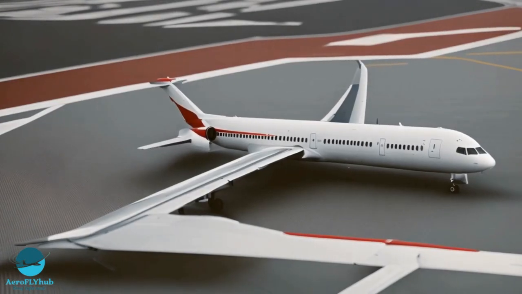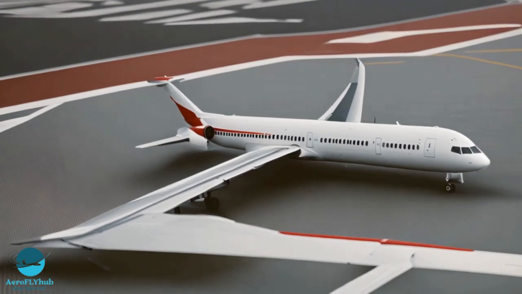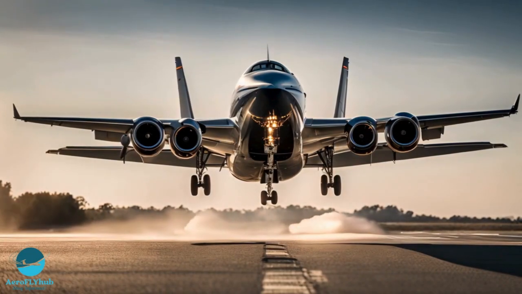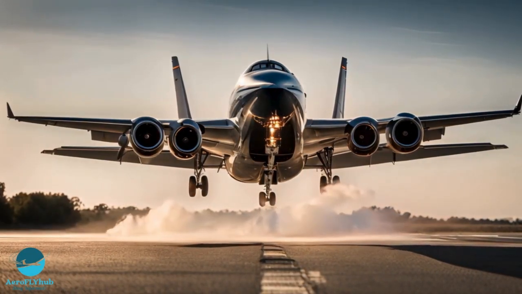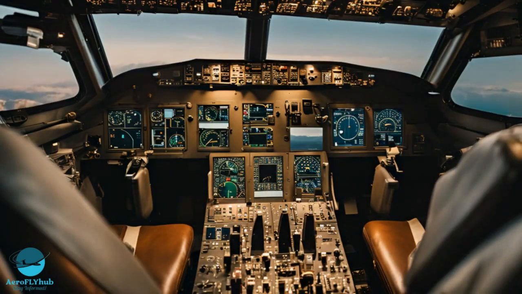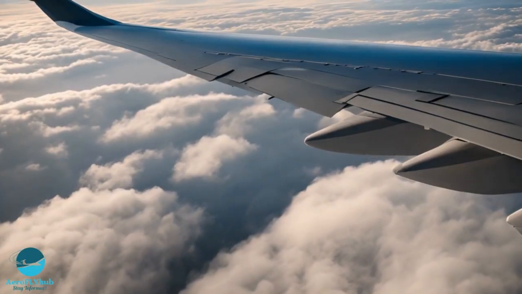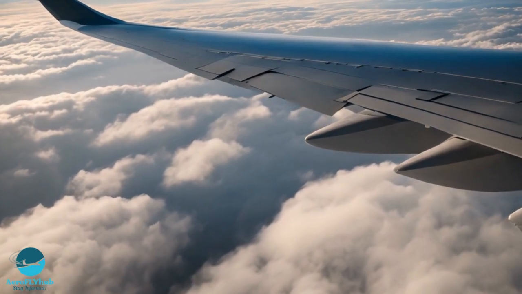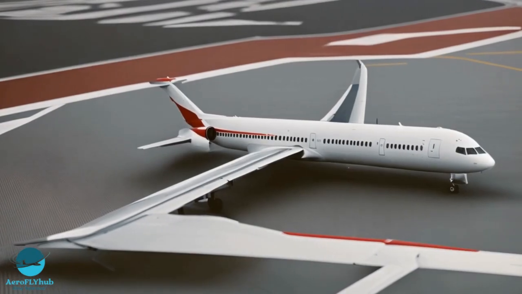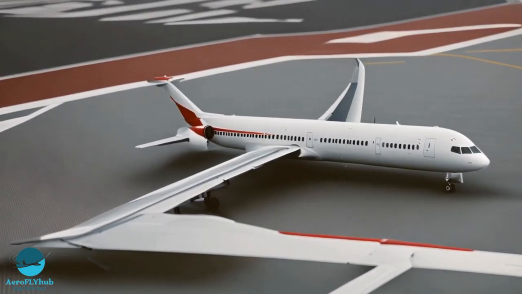Once airborne, the pilot adjusts the angle of attack and engine power to maintain level flight. In turns, the pilot uses the ailerons to roll the aircraft, changing the direction of lift and causing the aircraft to bank. The rudder and elevators are used to control yaw and pitch, ensuring smooth and coordinated turns.